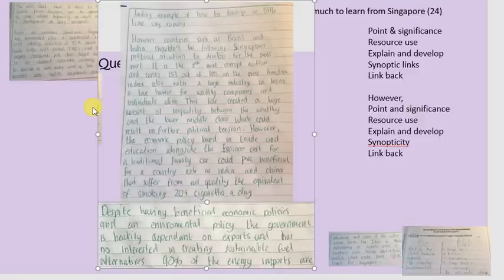This has created a huge amount of inequality between the wealthy and the lower middle class, which could result in further political tension. However, the economic policy based in trade and education, alongside the 80 grand cost for a traditional family car, could pose beneficial for a country such as India and China that suffer from air quality the equivalent of smoking 20 fags a day.